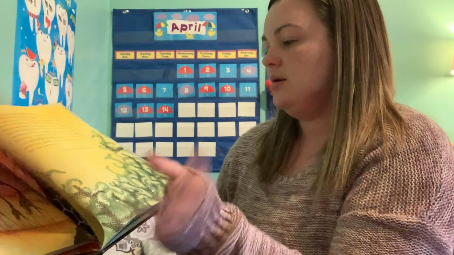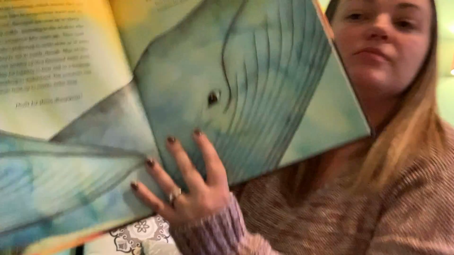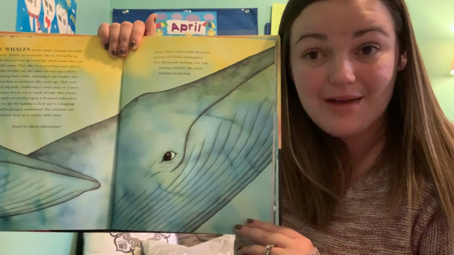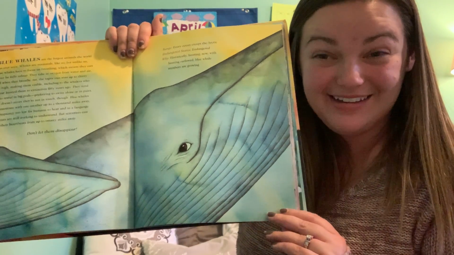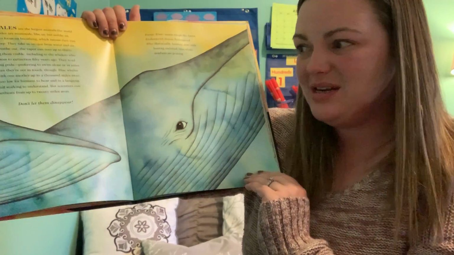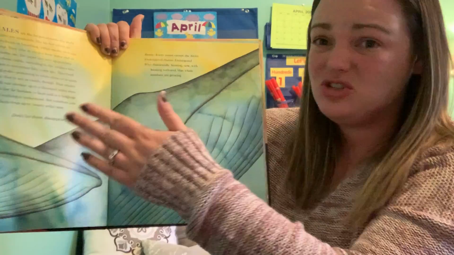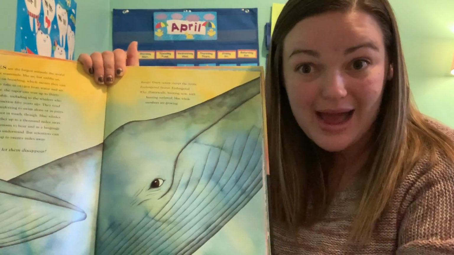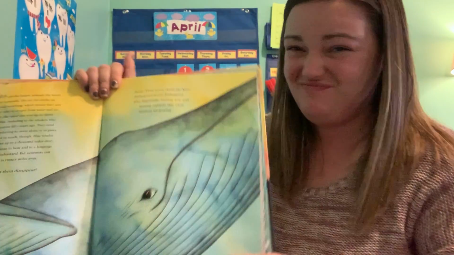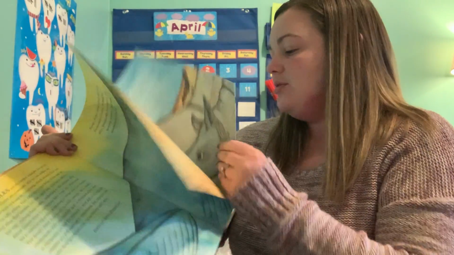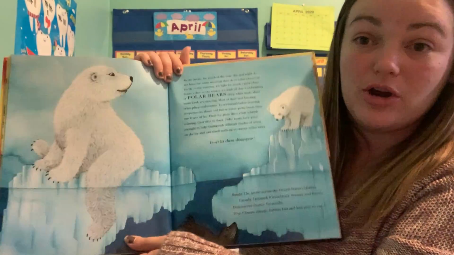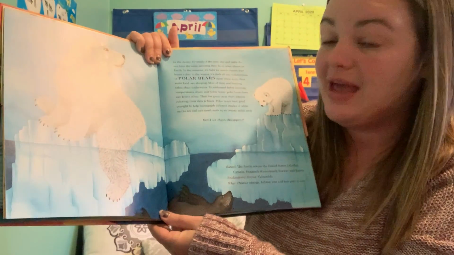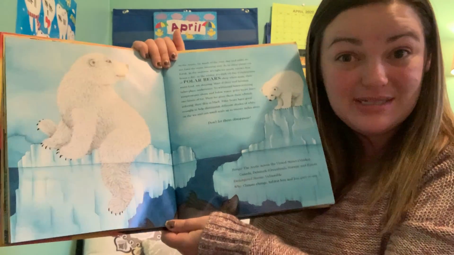So let's see. I wanted to start with this one. This one is a blue whale. Why do you think it's important for a blue whale to have clean water? What do you think? A whale needs clean water because it doesn't want to swim in icky water, huh? Imagine if there was trash all over and maybe the whale accidentally sucked in an old garbage bag. Do you think that would be very good for the whale? No. Polar bears live in the water and on land. Why do you think it's important for a polar bear to have clean water? Probably the same reason as a whale, huh?